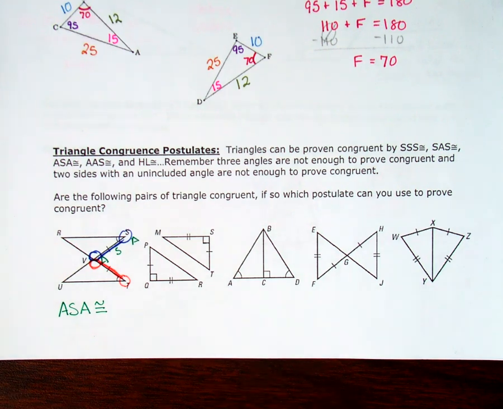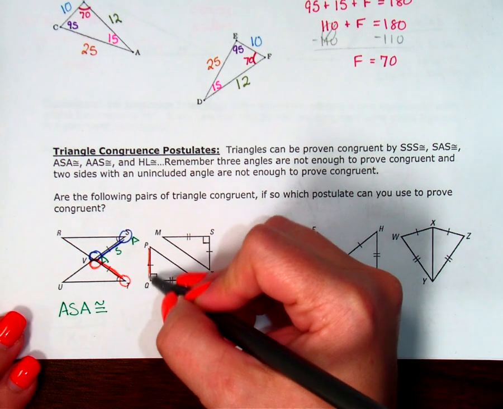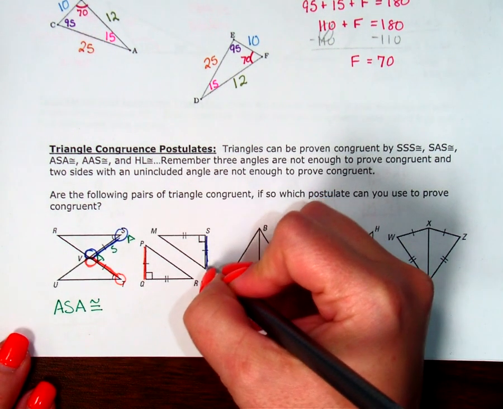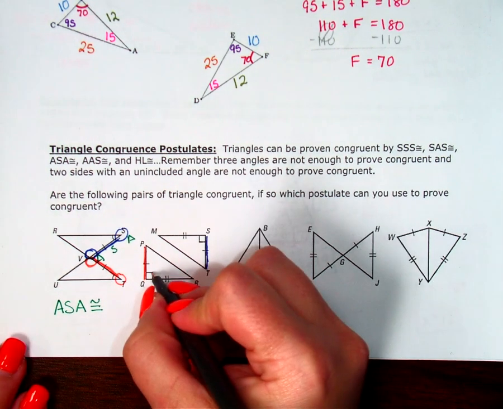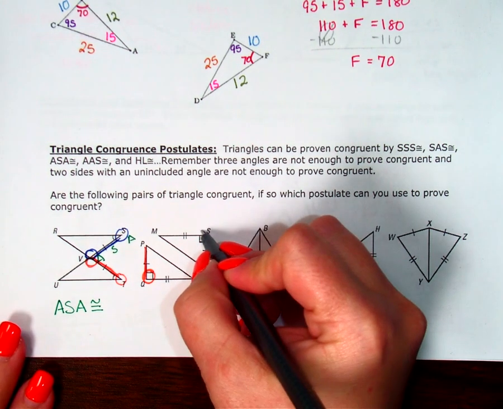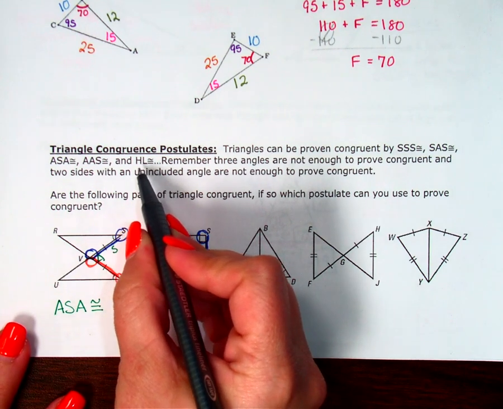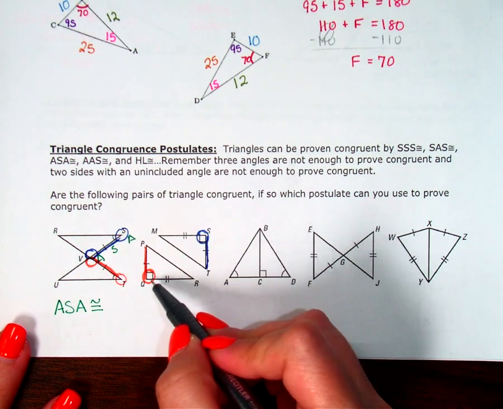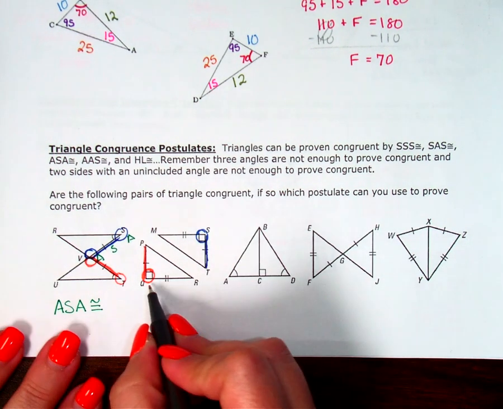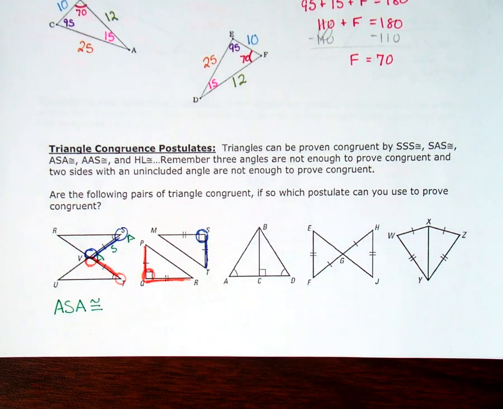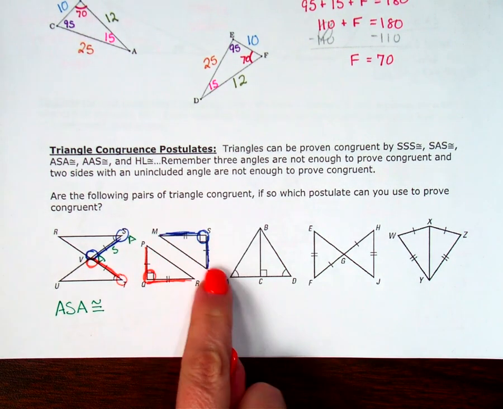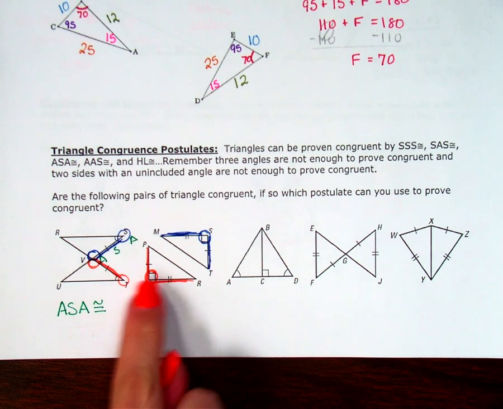All right, when I look at the next one, I can see that I have a single tick mark from P to Q. I have a single tick mark from S to T. So those match. I have a right angle at Q. I also have a right angle at S, which makes it tempting to say, oh, it's immediately HL, but I need to have the hypotenuse. And if you look, the hypotenuse is across from my right angle, and that one I don't know. I don't have that information. I do have another side with two tick marks, and a side with two tick marks. So I have two sides and an angle.